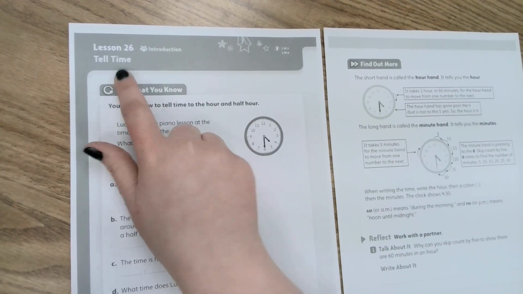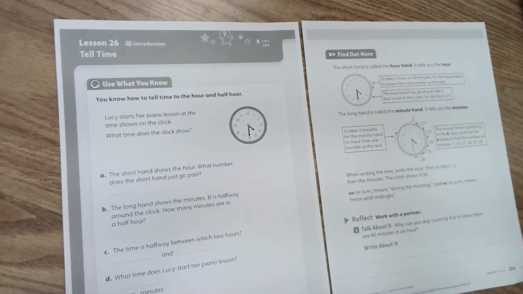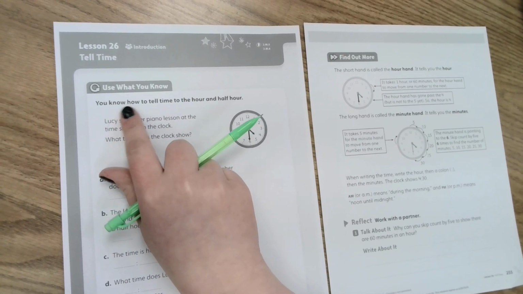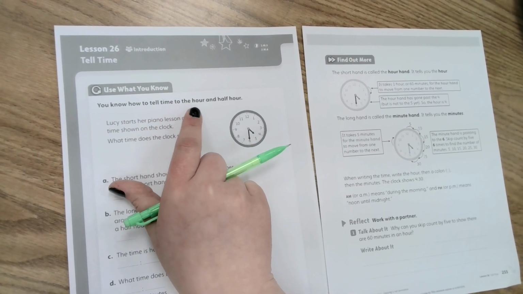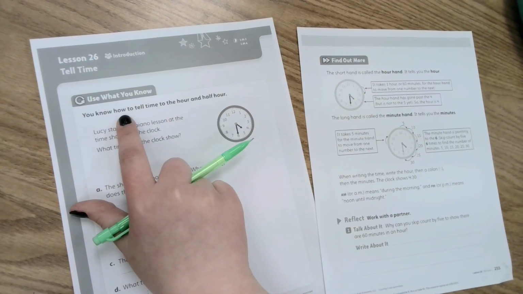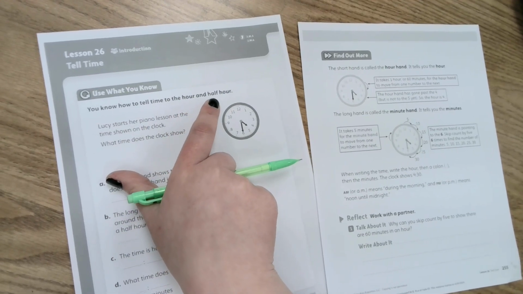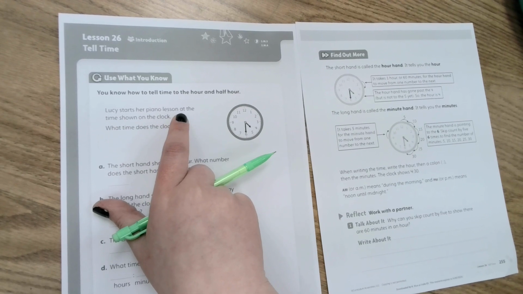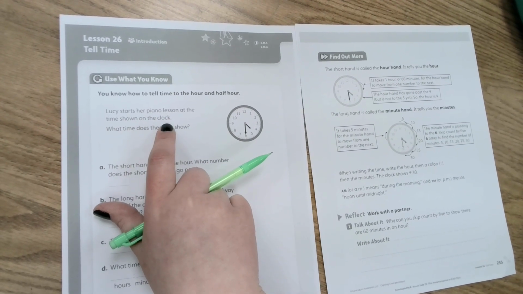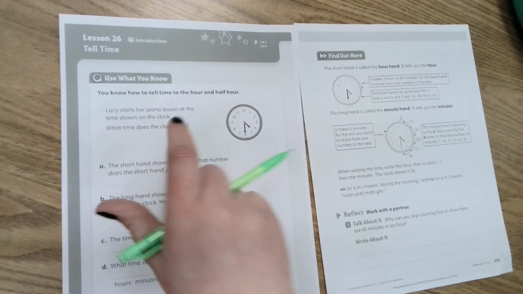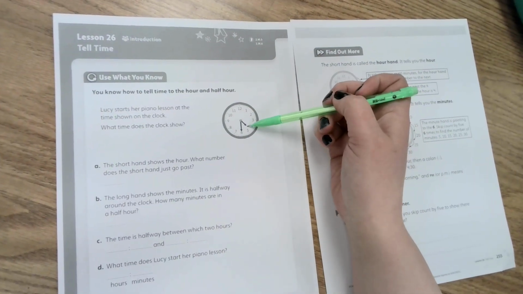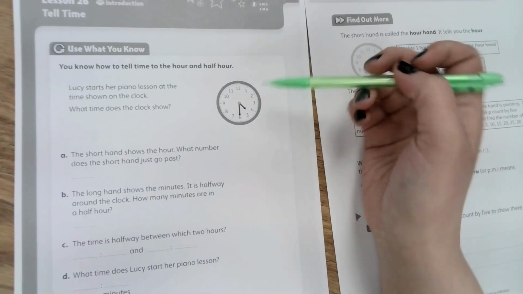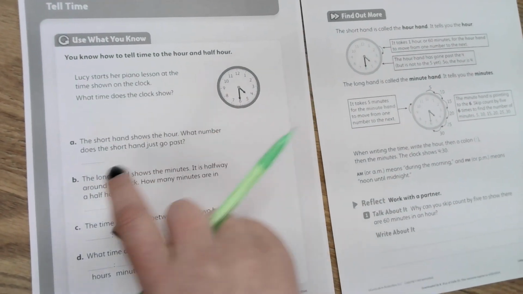We're going to introduce telling time. So, you know how to tell time to the hour. You know how to tell time to the hour and a half hour, okay? Lucy starts her piano lesson at the time shown on the clock. What time does the clock show? So here's the clock right here. Let's go through our question list.